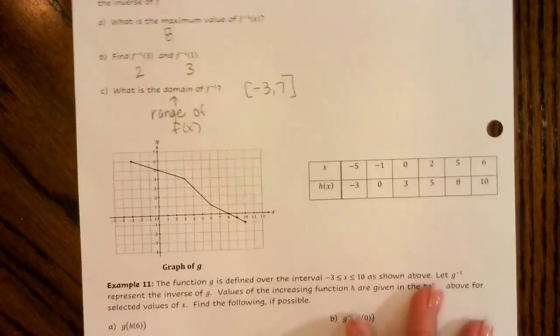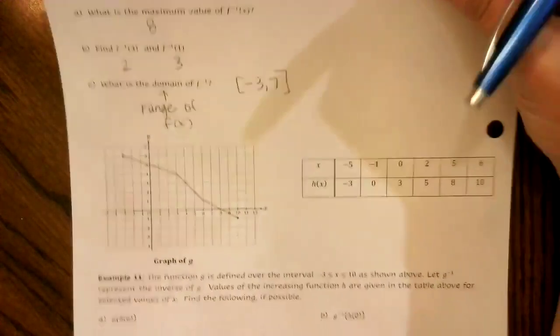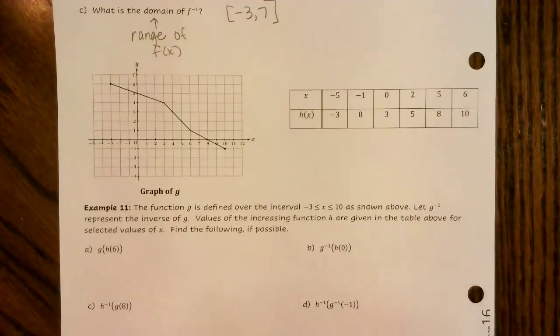And then we've got one more with compositions of 2 different functions here. It says the function g is defined over the interval -3 to 10 as shown above. Let g inverse represent the inverse of g. Values of the increasing function h are given in the table above for selected values of x. Find the following if possible.